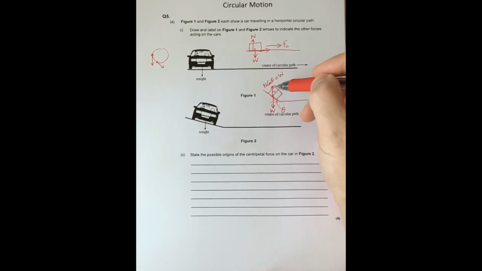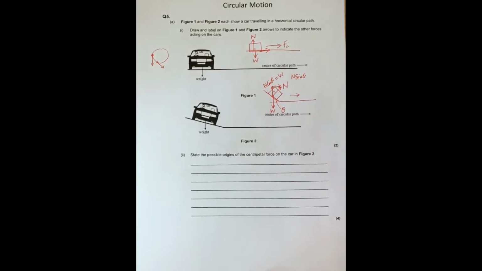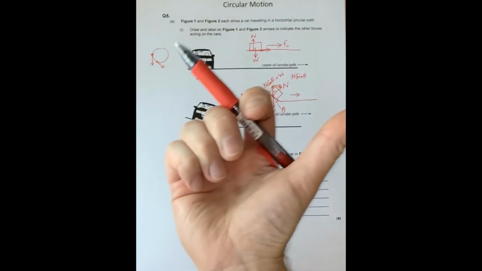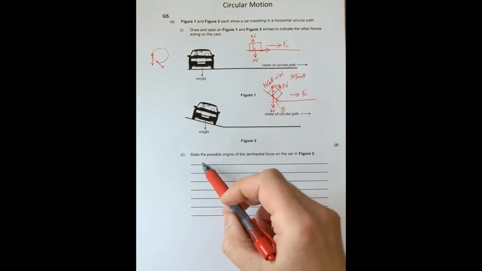However, there's nothing to balance out the horizontal component, and the horizontal component will be N sin theta, and it's this that's causing the car to move in a circle. So there is actually a force due to the contact of the ground that gives it a bit of a push in the direction towards the centre. Right, so that's our centripetal force again.